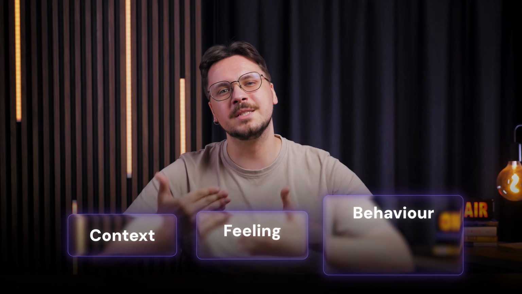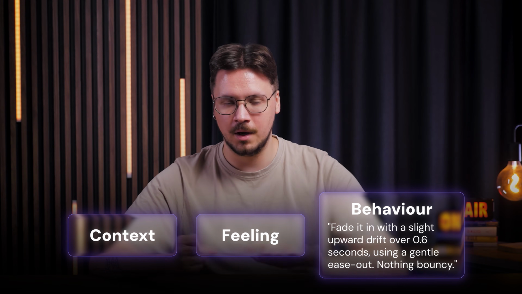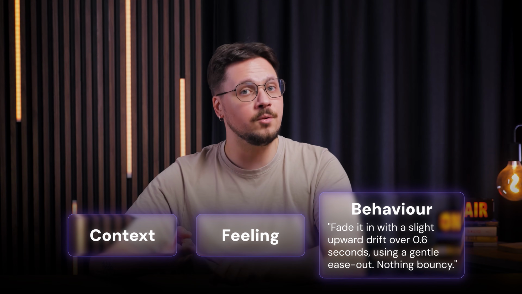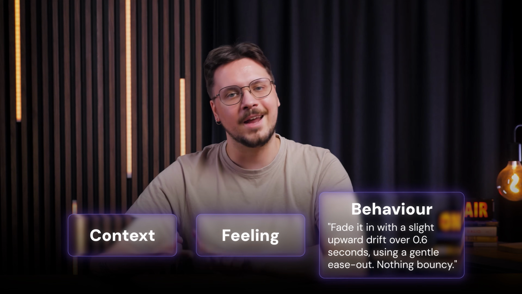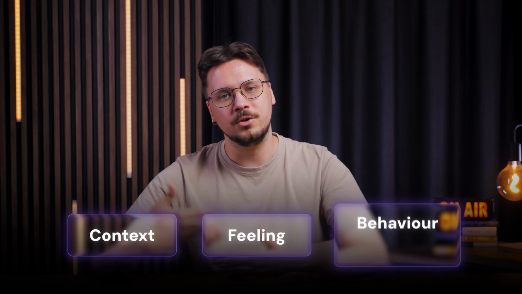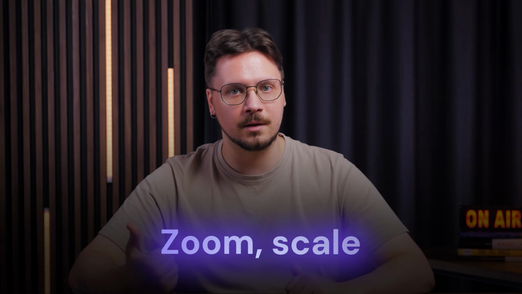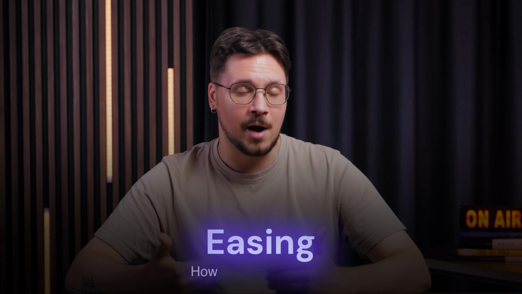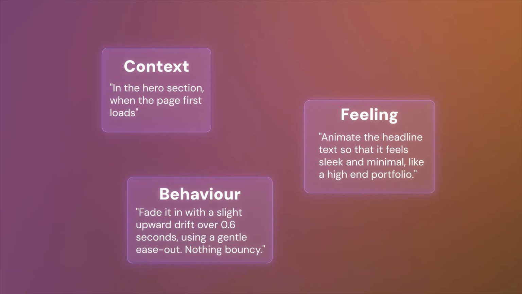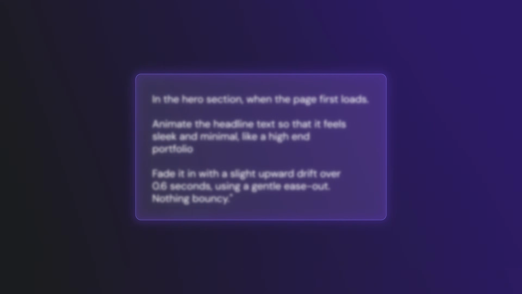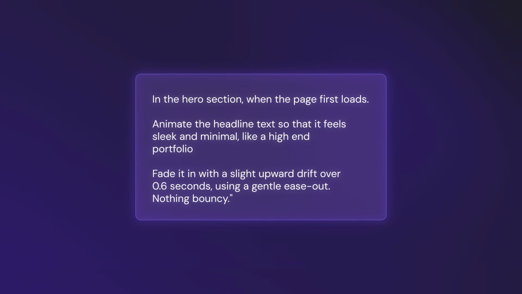Next, describe the specific behavior of the animation. What moves, when and where does it move, and how does it move? Using the right vocabulary can help a lot. Describe the zoom scale and easing, aka how much time it takes. And then the AI picks up the familiar UX language to create your animations. When you put all of that together, it looks something like this.